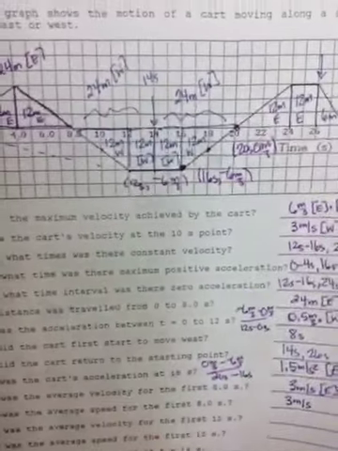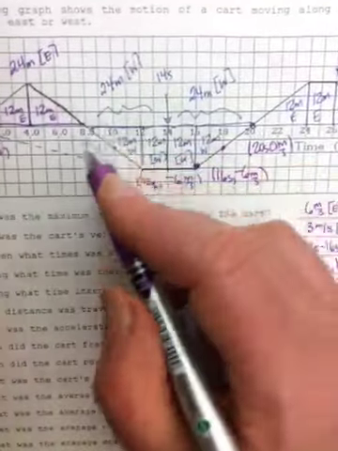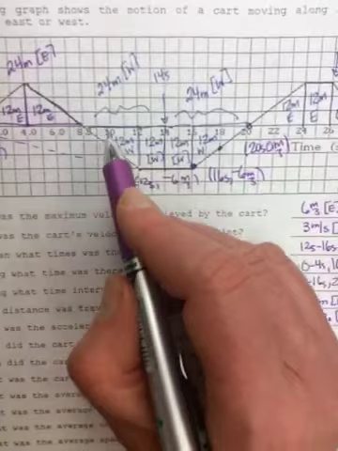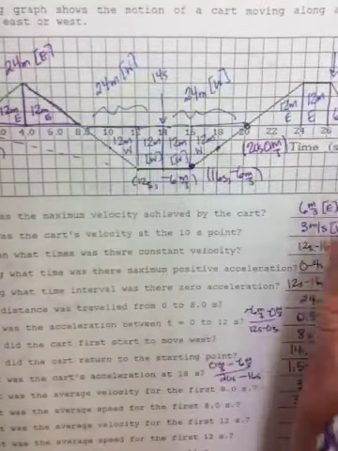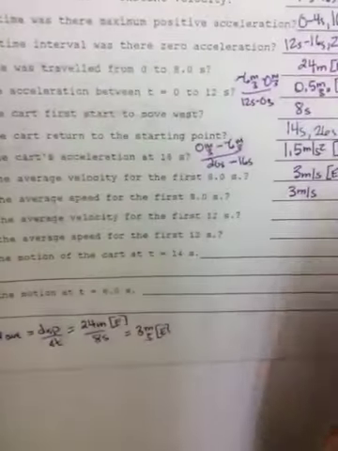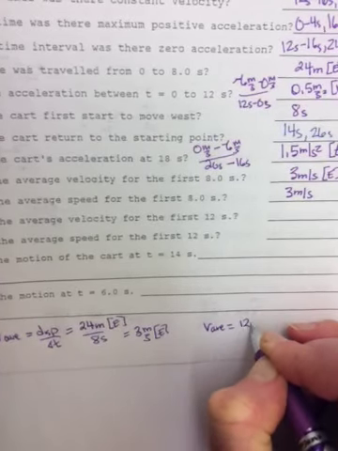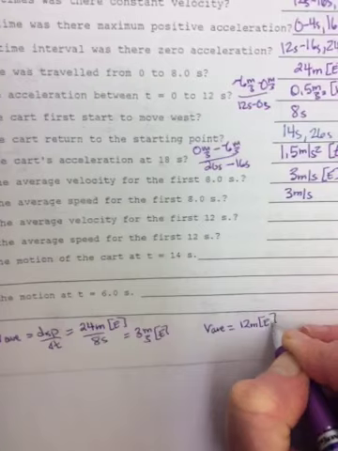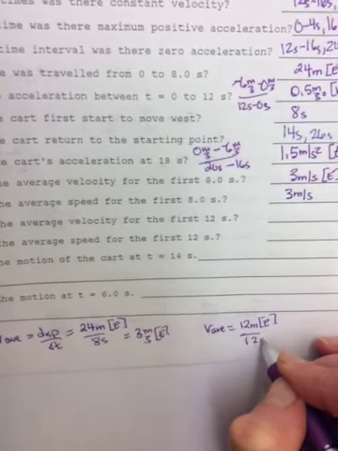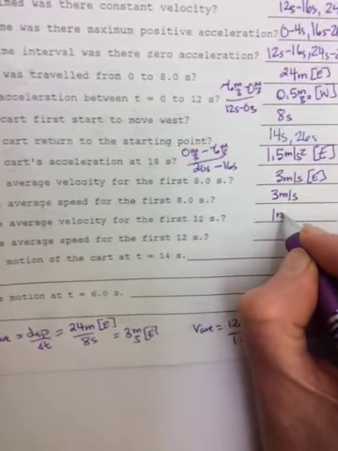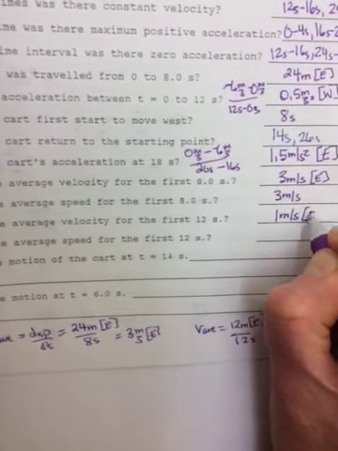Average velocity for the first 12 seconds. For the first 12 seconds, it had gone 24 meters east and then 12 meters west. So its displacement will be 12 meters east, and it was in 12 seconds. So this should be 1 meter per second east.